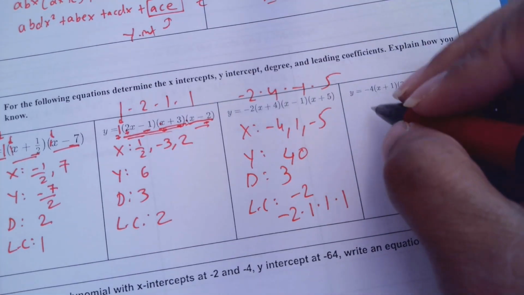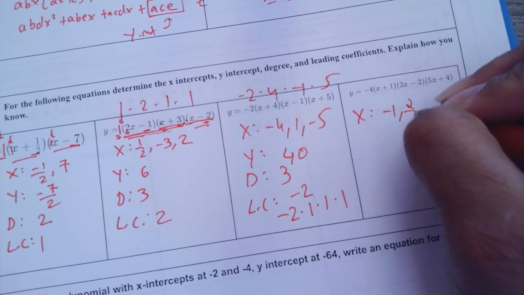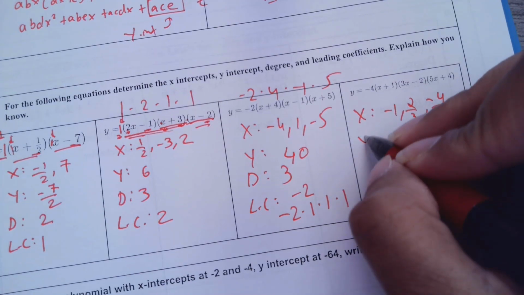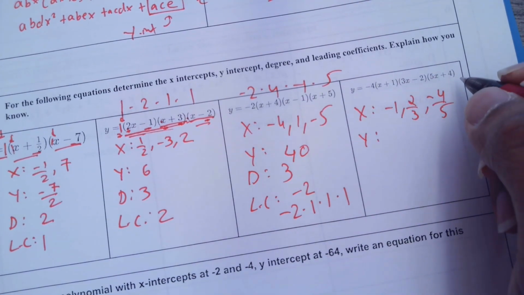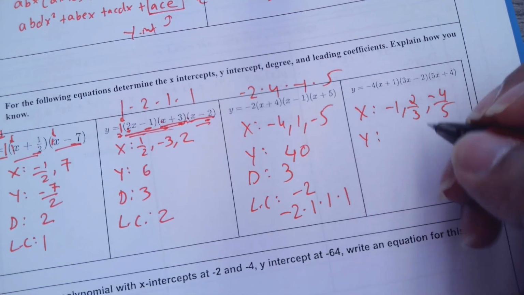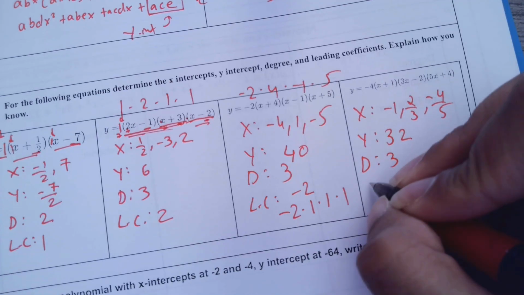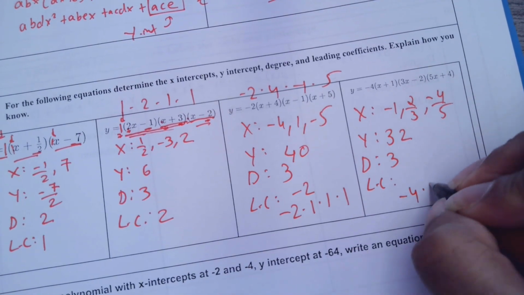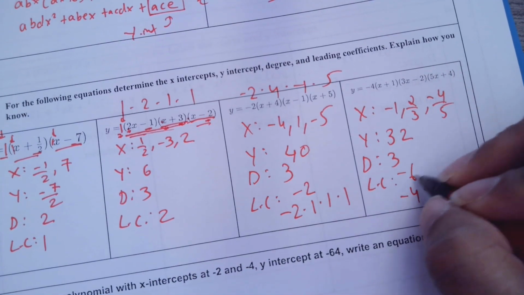Cool. X-intercepts: negative 1, this is 2/3, this is negative 4/5. Y-intercept is negative 4 times 4 is negative 16. Negative 16 times negative 2 is positive 32. Degree is 3. And leading coefficient is the product of negative 4 times 1 times 3 times 5, which is negative 60. Cool.